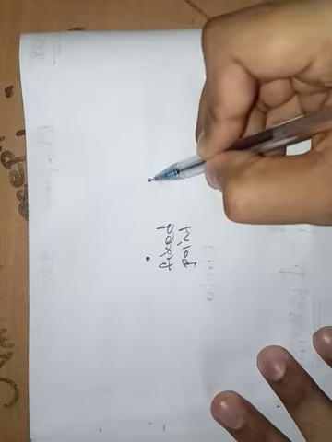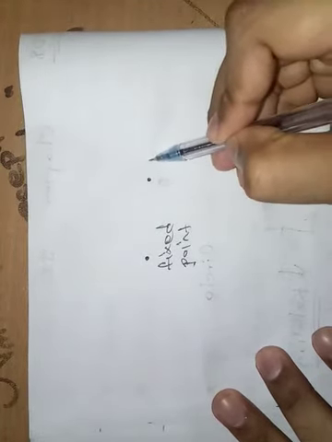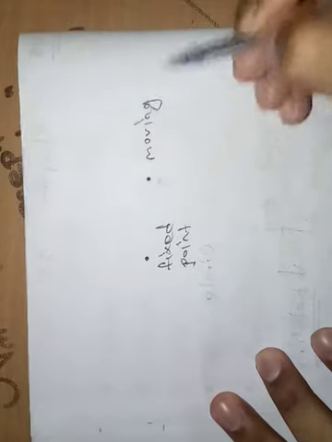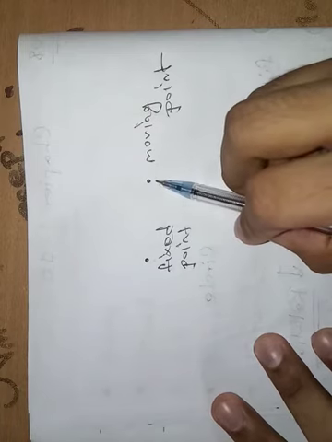That moving point can move around the fixed point. This is our moving point. So here is our fixed point and here is our moving point.